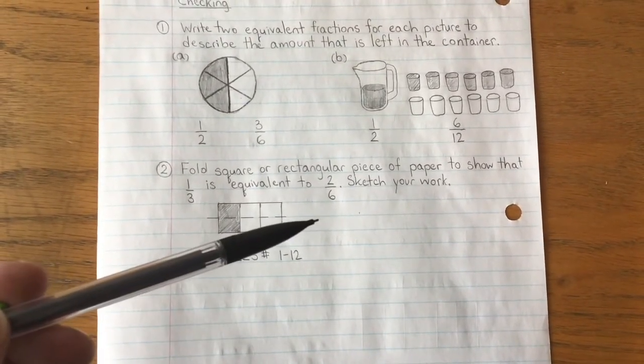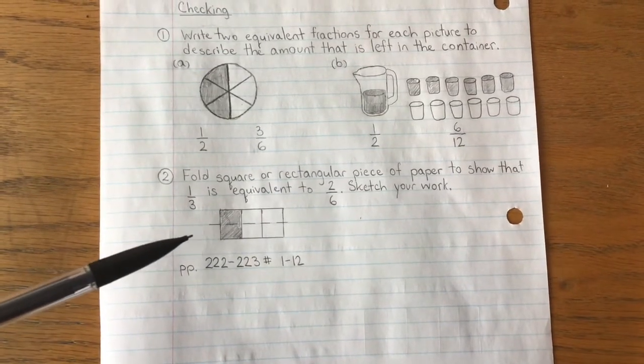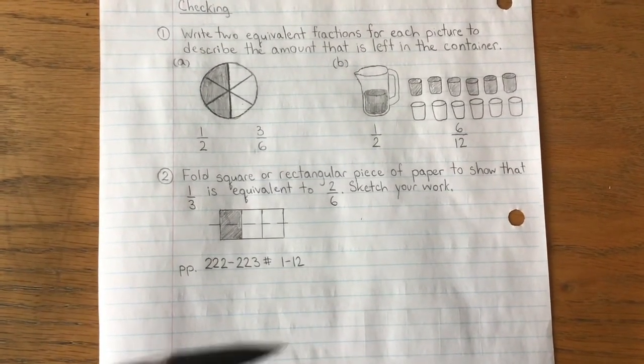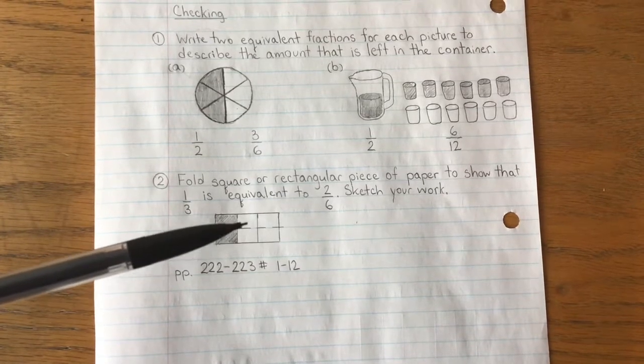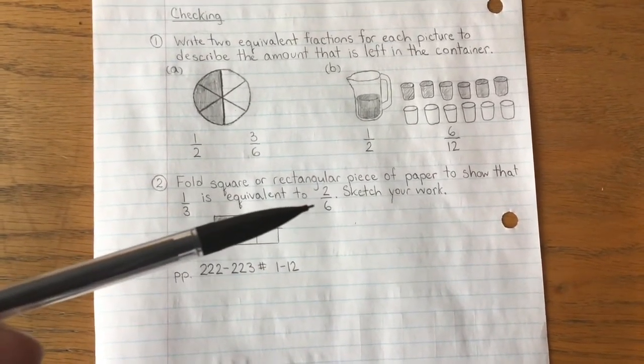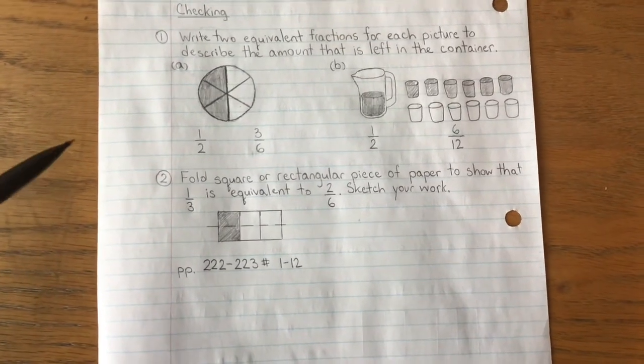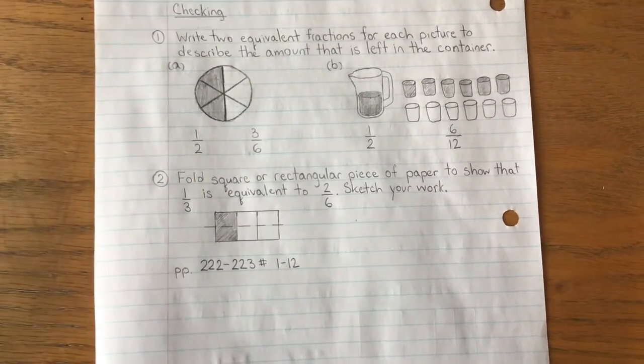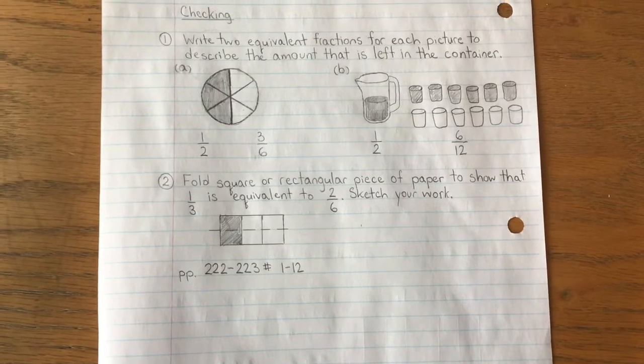Now, take a line and run it through horizontally right through the middle of the rectangle. This now shows 1, 2, 3, 4, 5, 6 pieces, 2 of which are shaded, 2/6. In this sense, 1/3 and 2/6 are equivalent fractions.